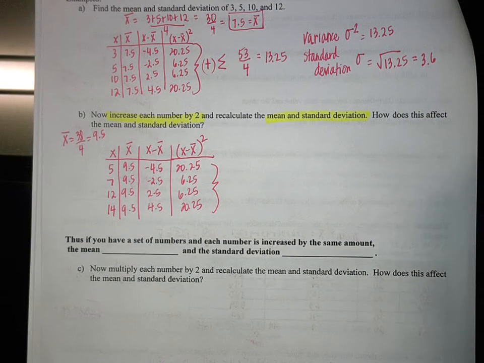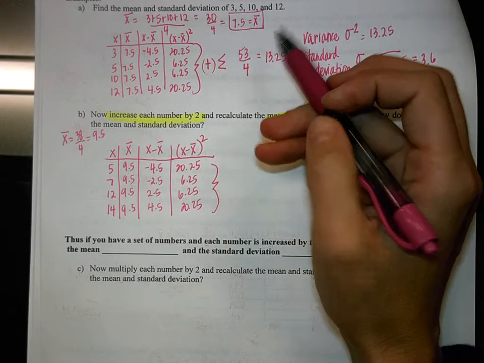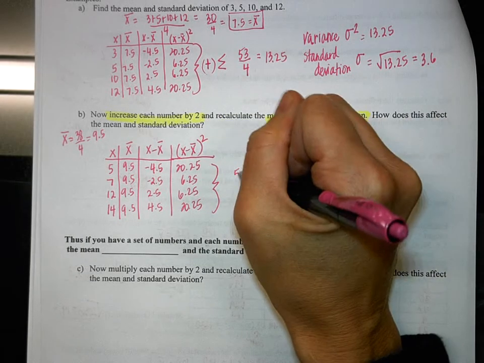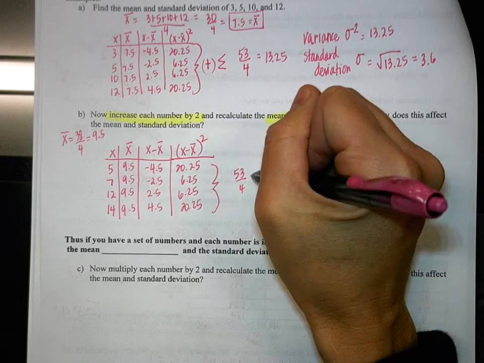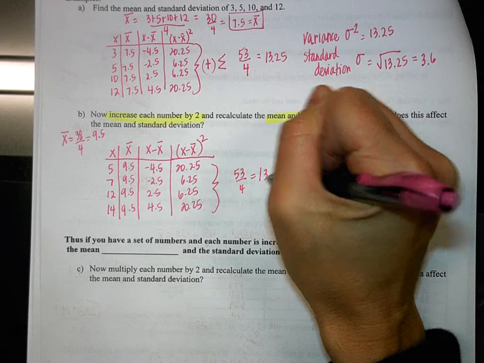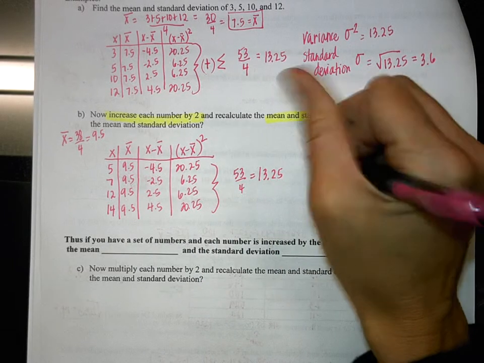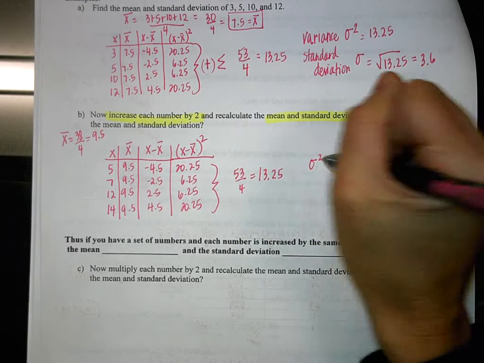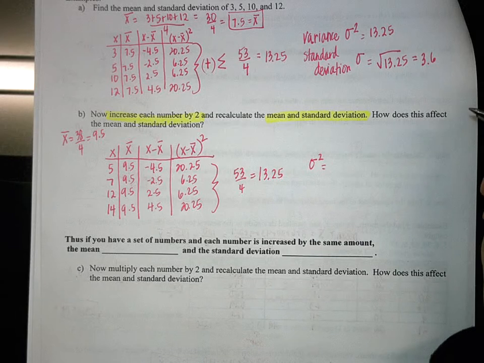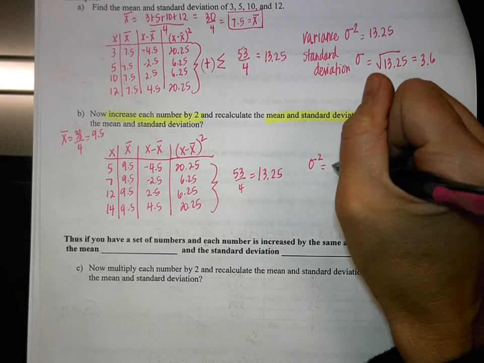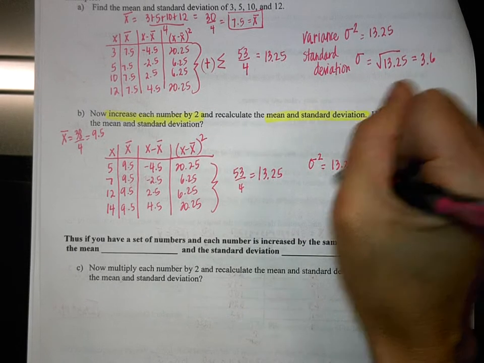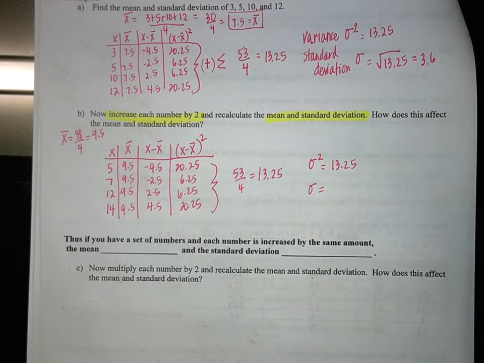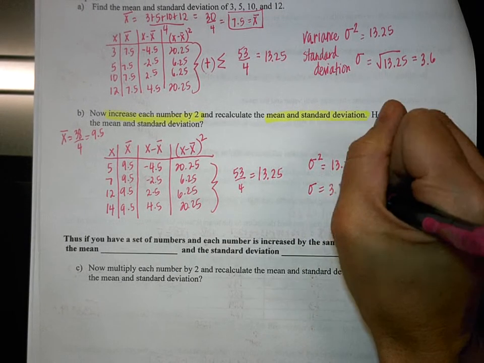And we've actually already done that as well, haven't we? Which is 53 divided by 4, which is 13.25. And so my variance is 13.25, and then we know that our standard deviation, when we take the square root of that, will be 3.6.